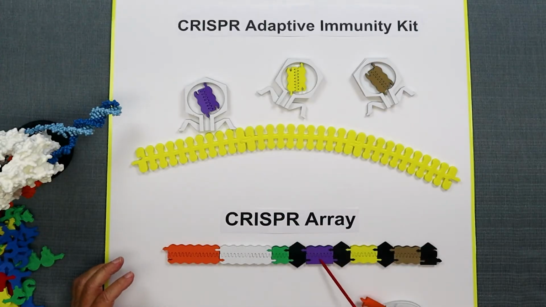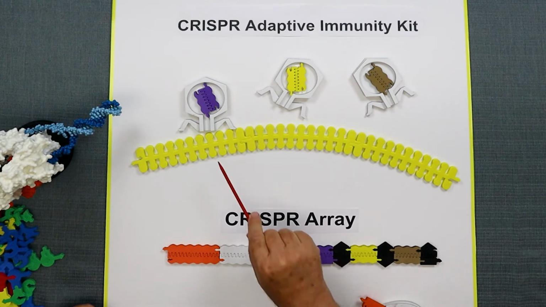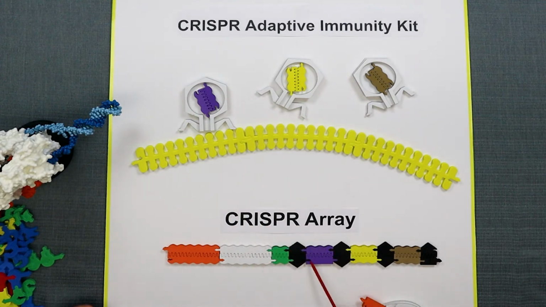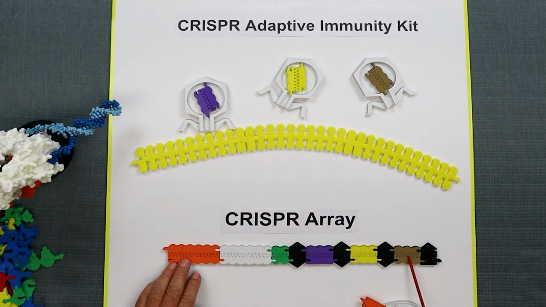But this bacteria has survived a previous attempt by this purple virus to infect it and kill it. And it survived because it was able to capture a small fragment of this genome and incorporate it into this CRISPR array.